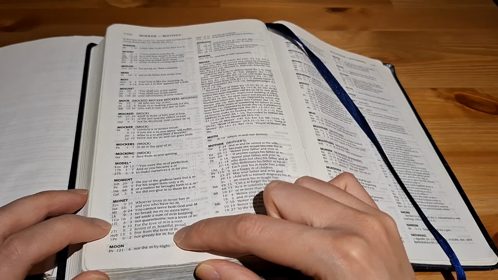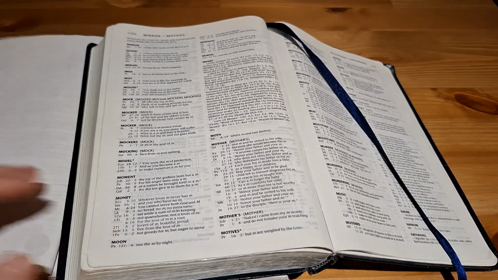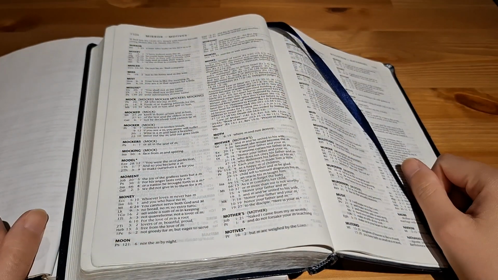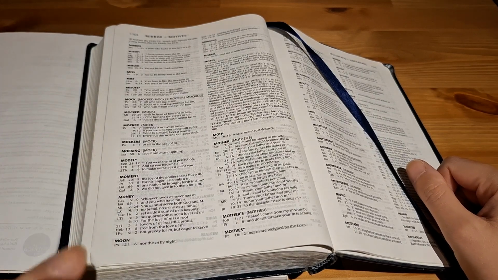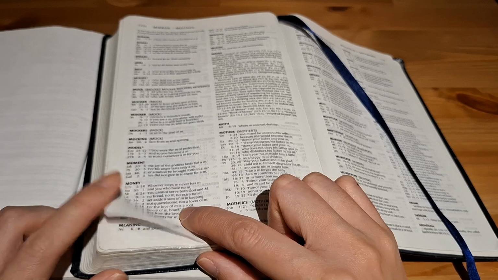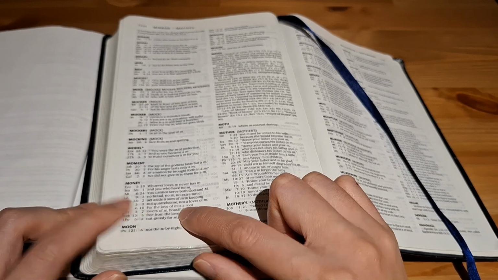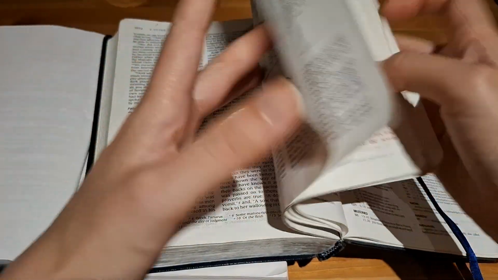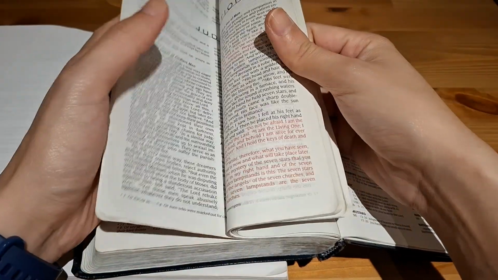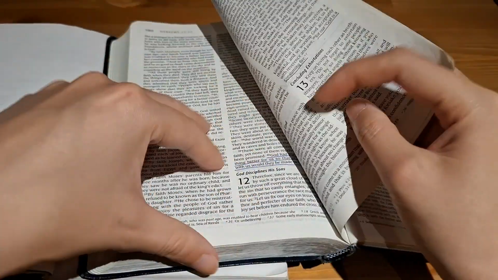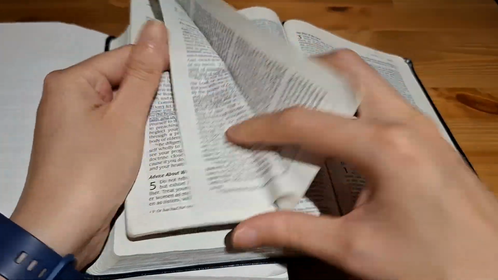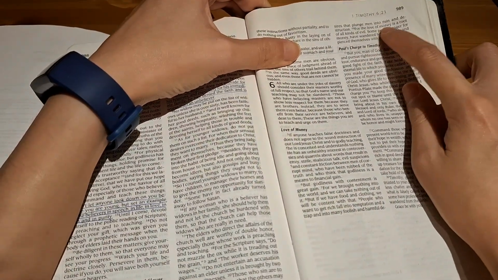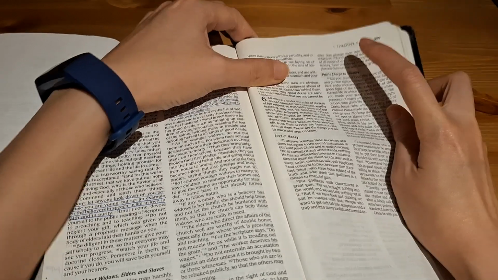Wait, does the Bible say that money is the root of all evil? Wrong. But here is something close to it, and yet not the same. If we go to 1 Timothy chapter 6, verse 10, we can find that the love of money is a root of all kinds of evil.